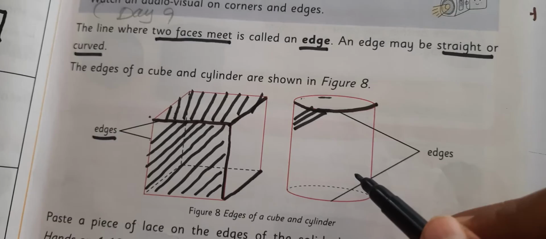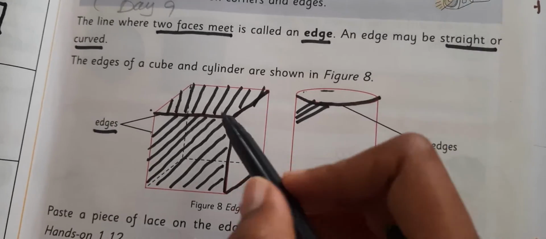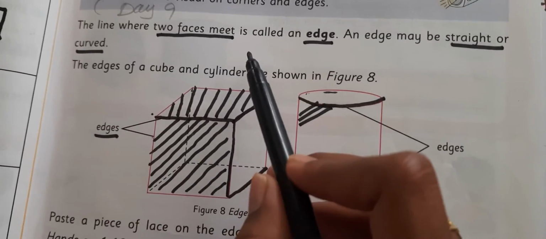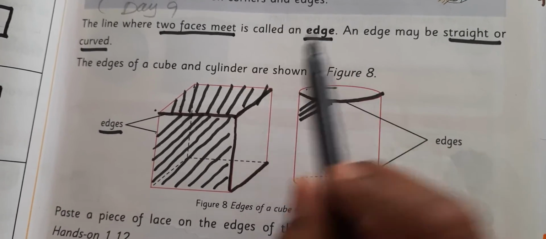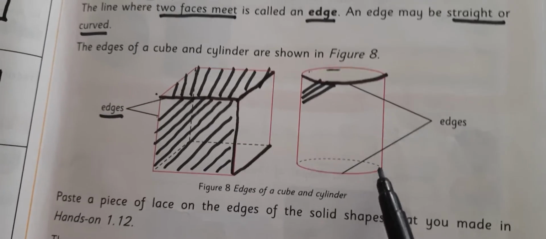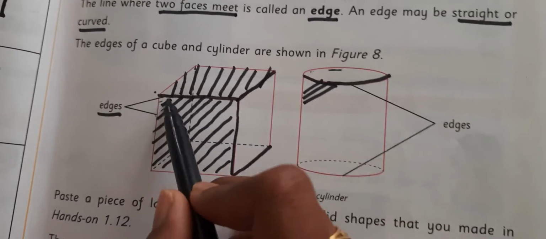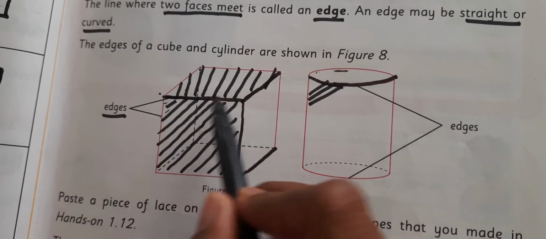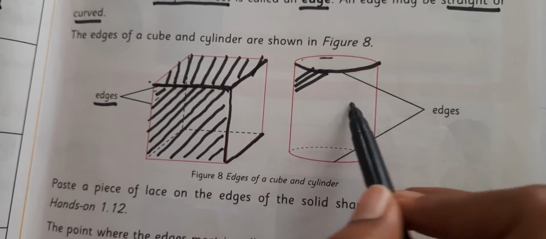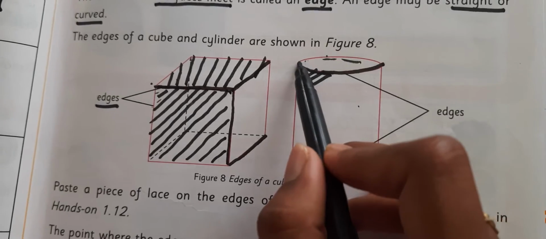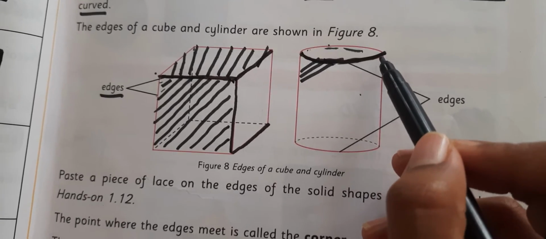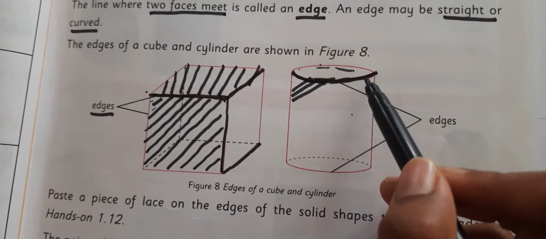Do you have any doubts? Shall we see the next one? Let me explain one more time what an edge is. An edge is where two faces meet in one line. That line we call an edge, and an edge is straight or curved. See the example, cube and cylinder. In the cube, two faces meet at one line, and that line we call an edge. In the cylinder, a curved face and a flat face meet at a curved line, so that line is a curved edge.